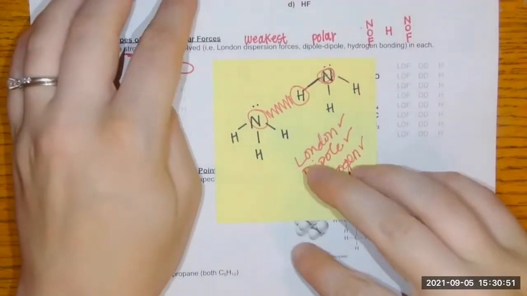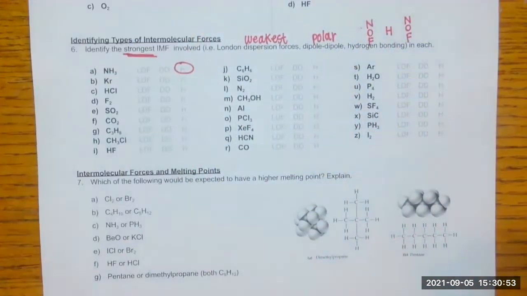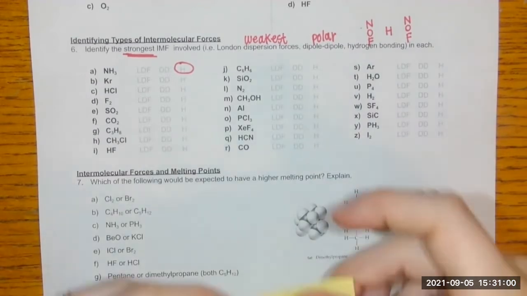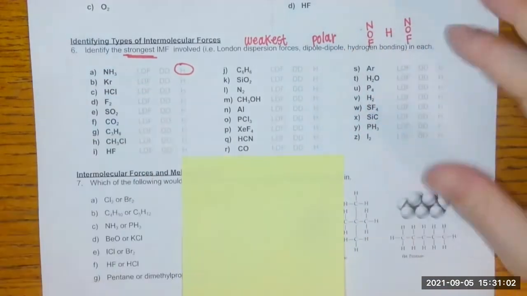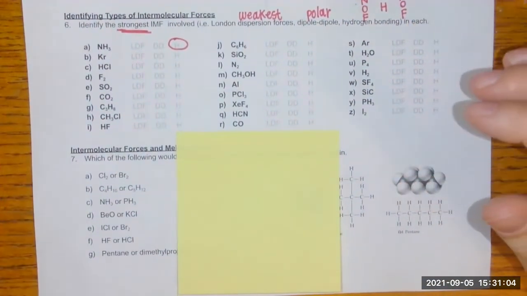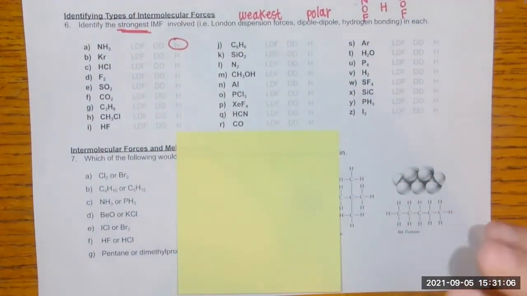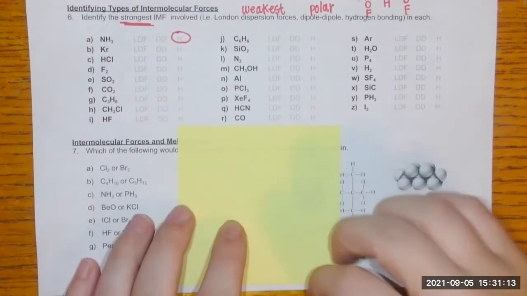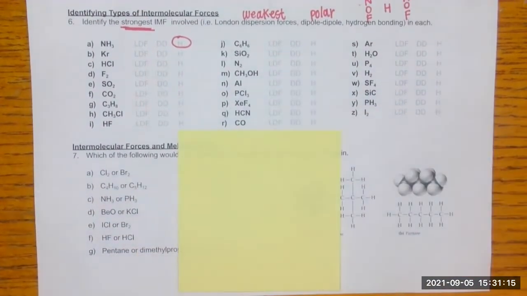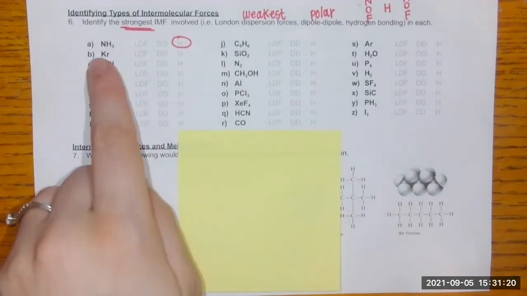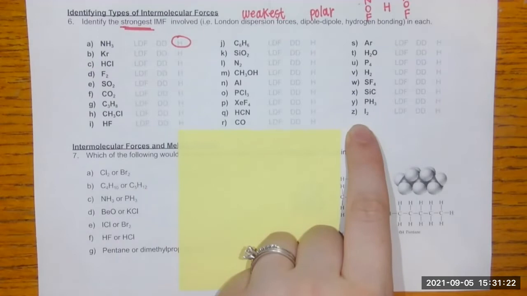I would recommend that you go through and draw the molecules that you know how to. Let me give you a couple hints on the drawing here. Well, actually, just do your best, and then after we're done with the video, pause it, and I'll help you then with the shapes. Just skip the ones that you're having a hard time with. A through Z, we got the whole alphabet.